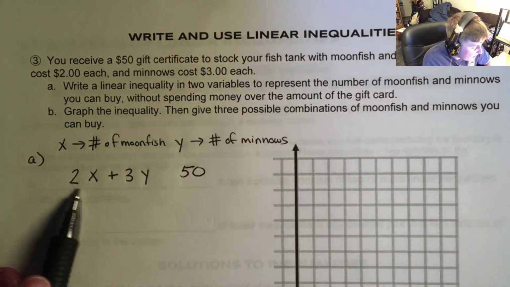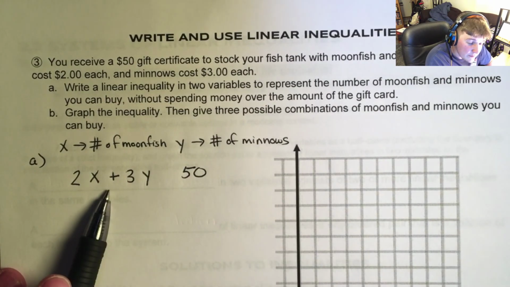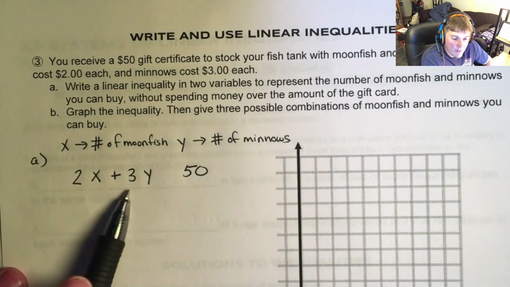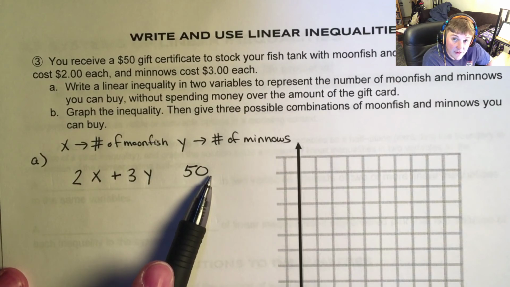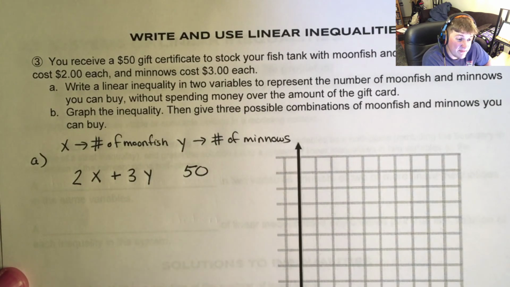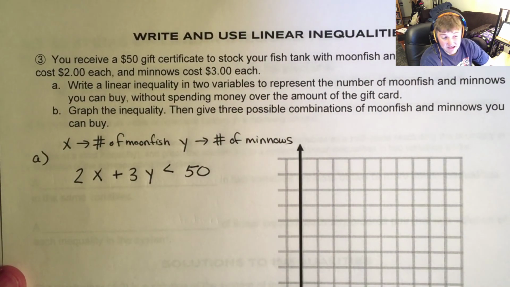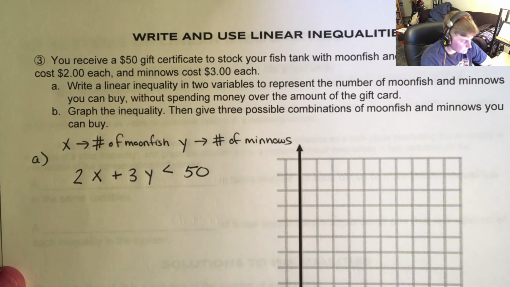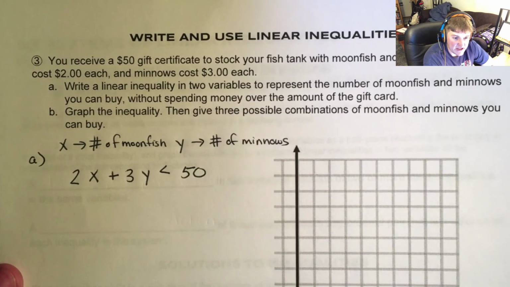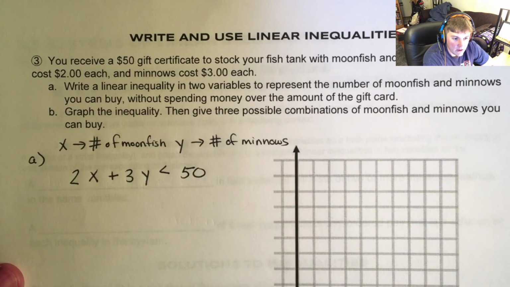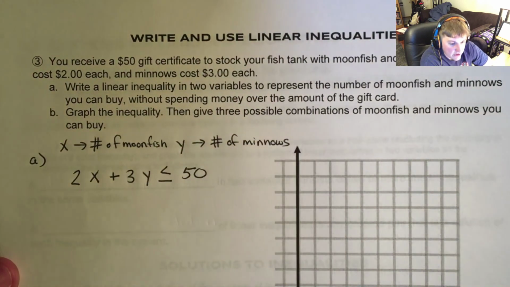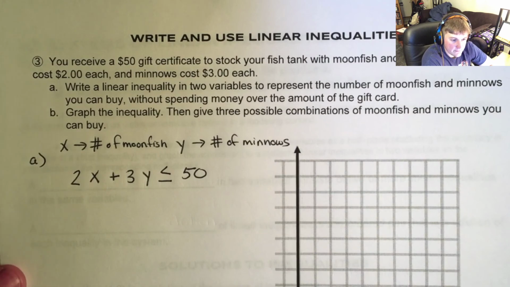So if this is telling me how much money I'm spending on moonfish and minnows, what do we know about this amount of money in relation to 50? Well, we know it has to be less because I don't want to spend more than the amount that's on the gift card. But the question is, is it going to be less than, or less than or equal to? It says I don't want to spend money over the amount. So that means I can spend everything on the gift card. I just can't spend more than that amount. So it is going to be less than or equal to.